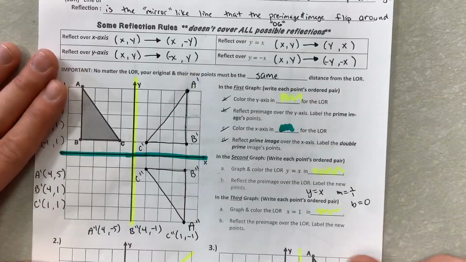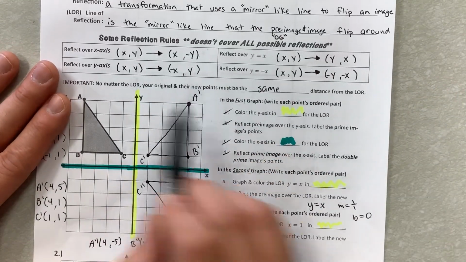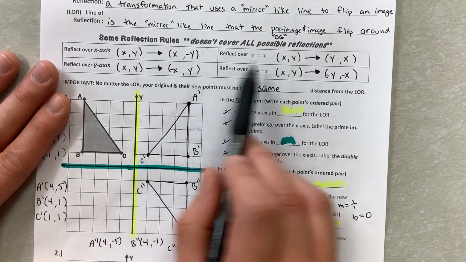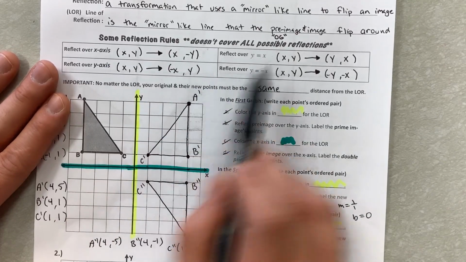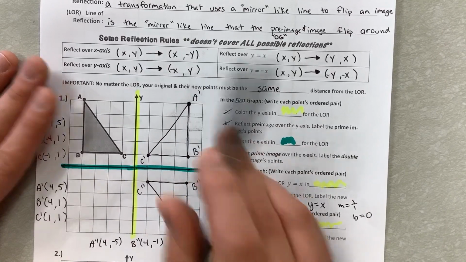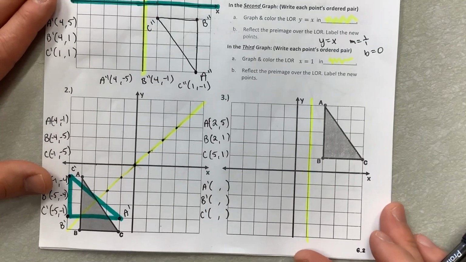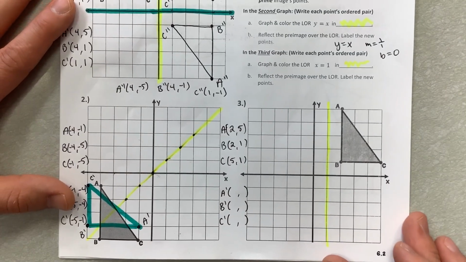Now notice, I only have rules for the x-axis, y-axis, y equals x and y equals negative x. I don't have one for where x equals a number. So I'm going to have to do this one by just straight up being a baller, a gangster at mathematics.